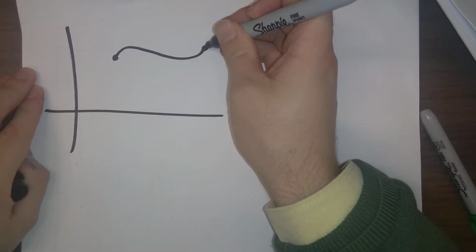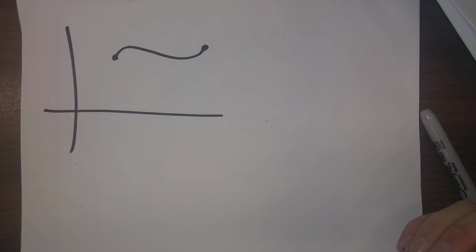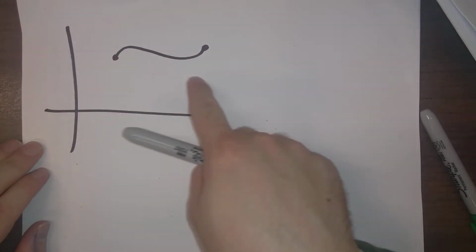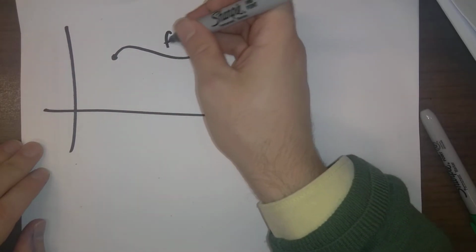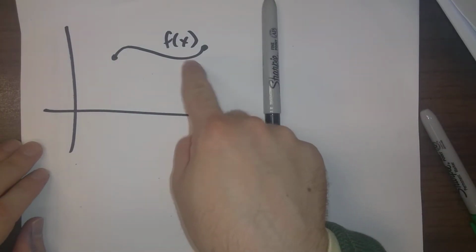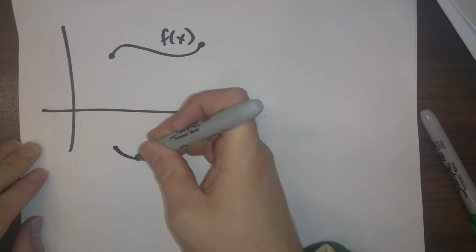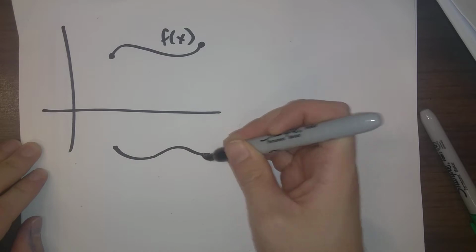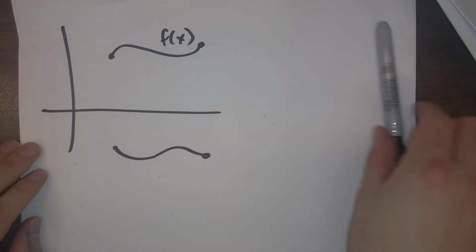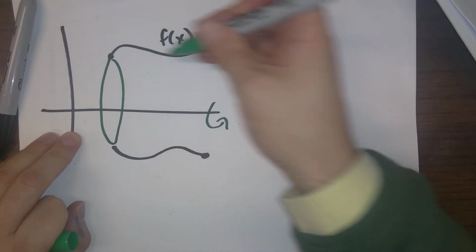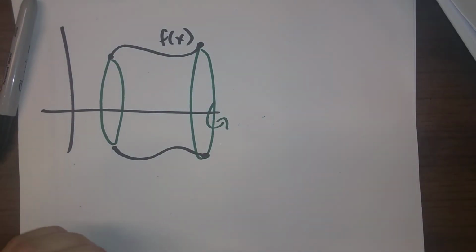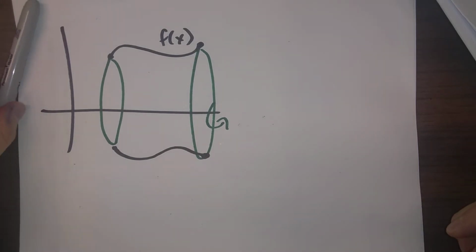graph of some function and we aren't concerned with just finding the length of this, but what happens if we take this curve and rotate it around the x-axis, let's say. So we get some solid of revolution. This should feel very familiar from Chapter 6 stuff.